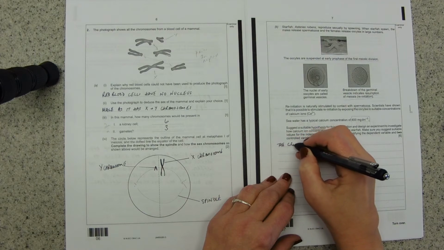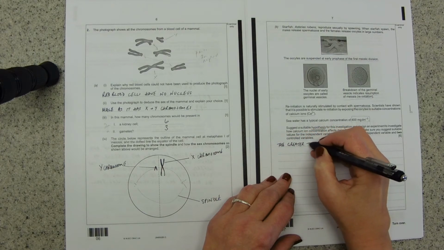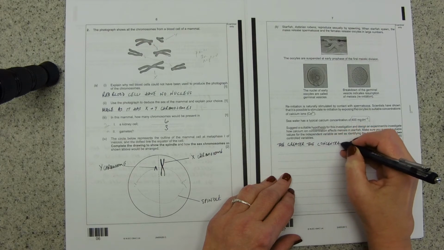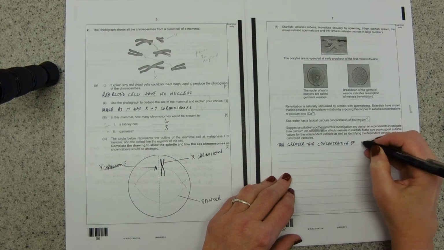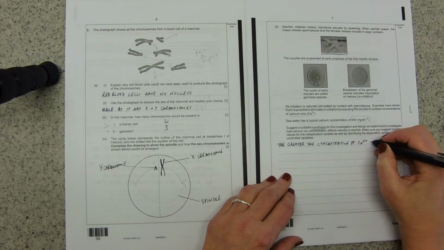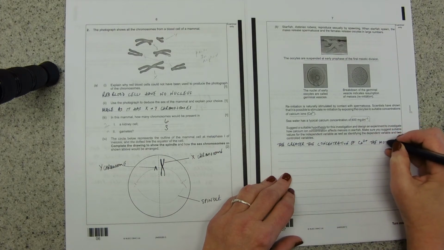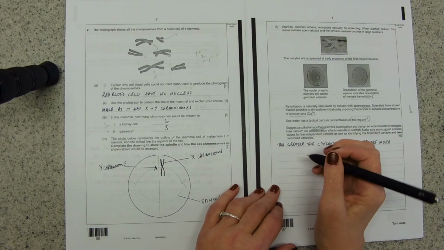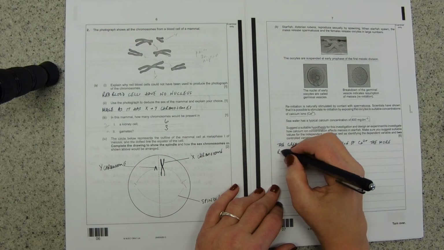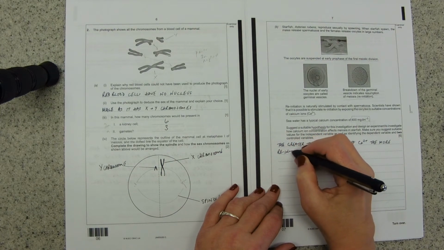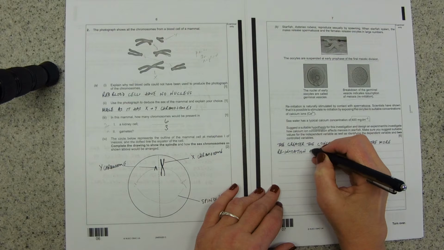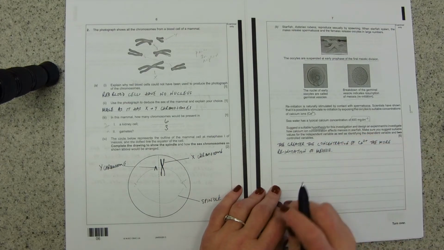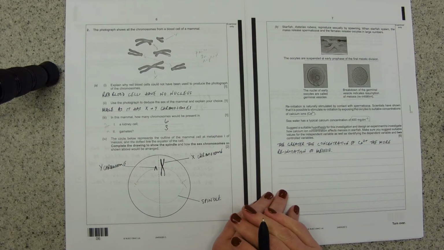So the greater the concentration of calcium ions, the more, what should we call it, reinitiation of meiosis will happen, perhaps. Might just leave it at that. The more the reinitiation, I can't even say it, reinitiation of meiosis.